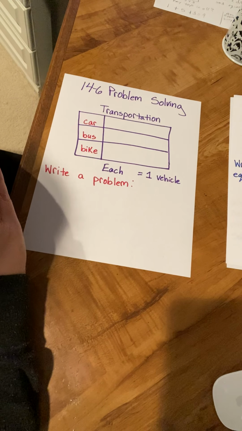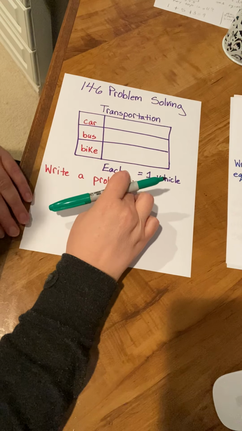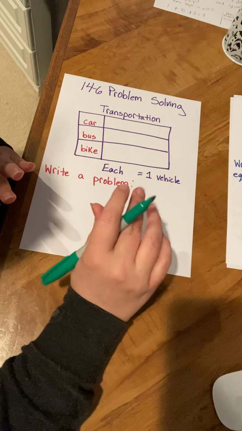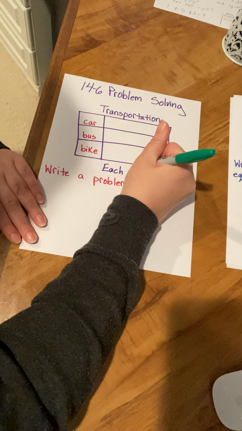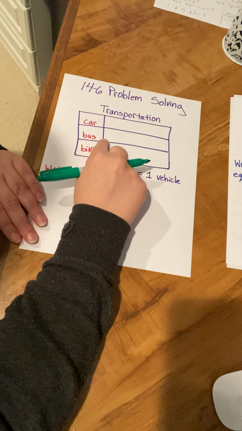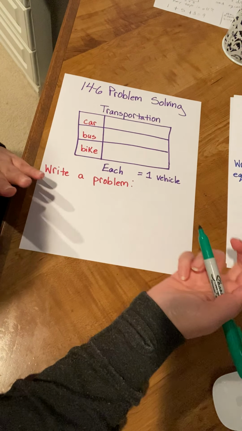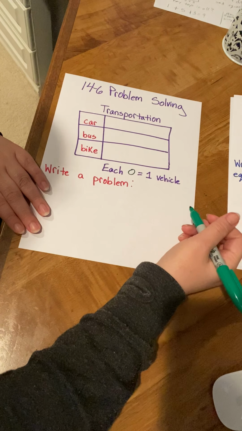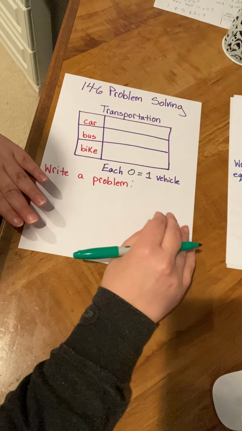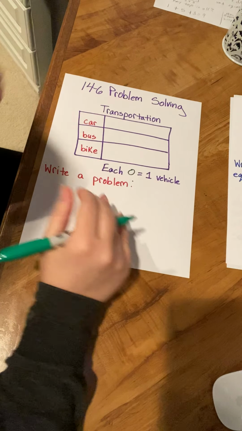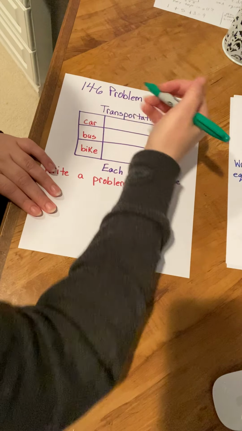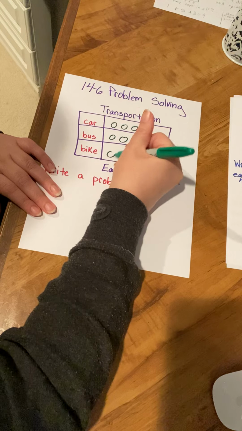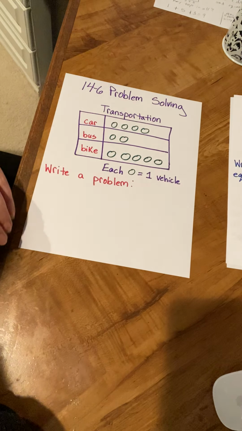So I can use any symbol I want here to represent cars, buses, bikes, anything I want. I can make cars or buses or bikes, but you know what, that takes a long time and this isn't art, it's math. So I am just going to give myself a circle and then I'm going to fill in some information that I've just created so that we can look at this together. So I'm going to add in some circles here. Okay, so here's our data.